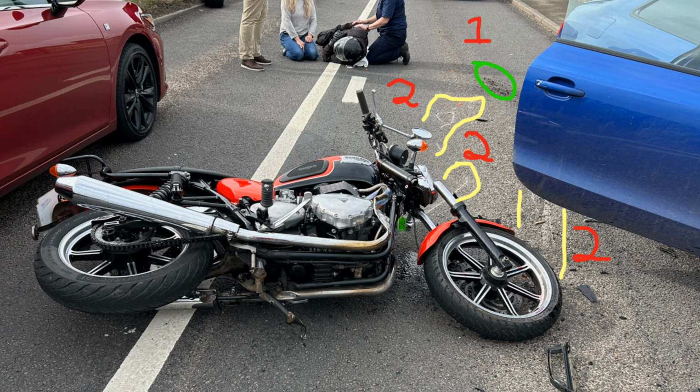Yeah, so the bike has moved back some 8 foot in the opposing direction to which it was travelling.